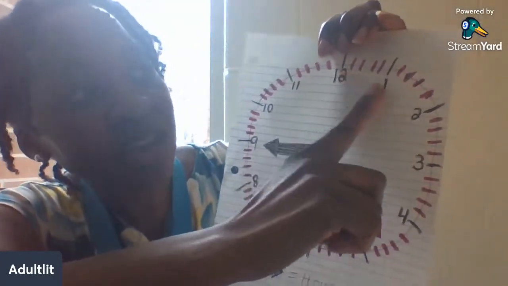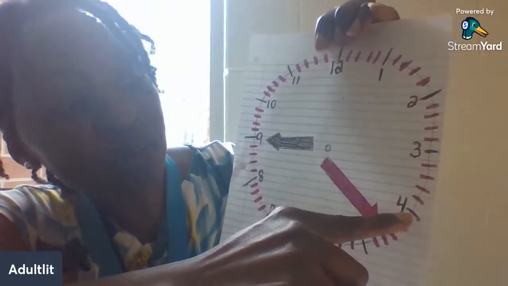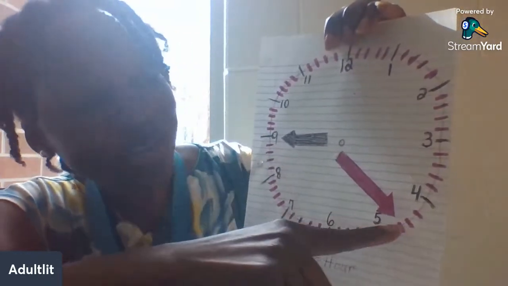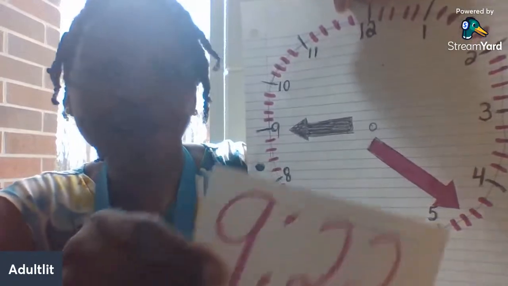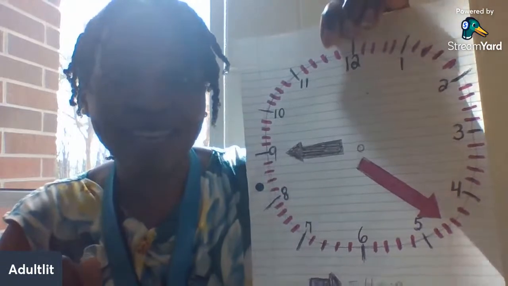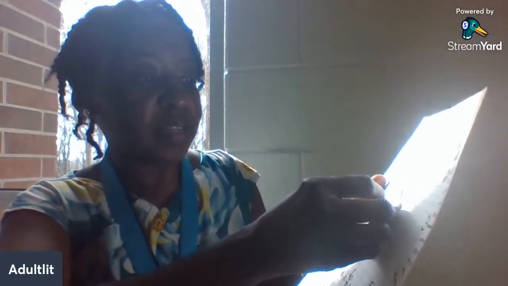We're counting minutes. 5, 10, 15, 20, 21, 22. So it is 9:22. Good job if you got that right, 9:22. And again, that can be AM or PM. Okay, we have about 3 more to do. So let's put the hour hand this time on the 11. And we'll put the minute on the 8.